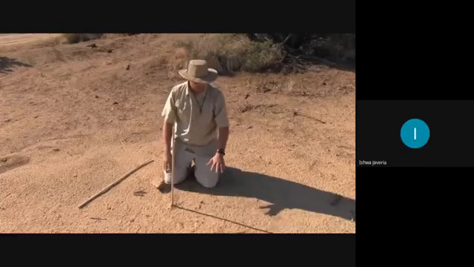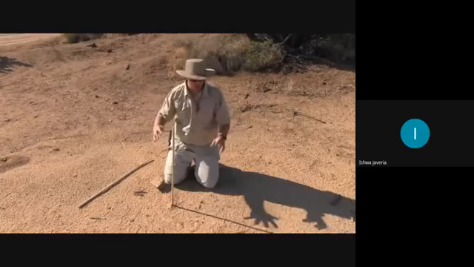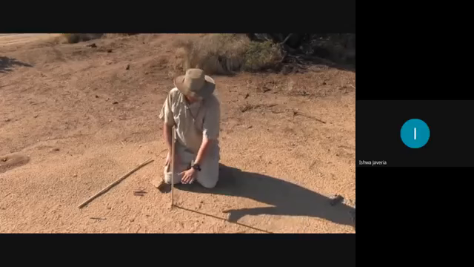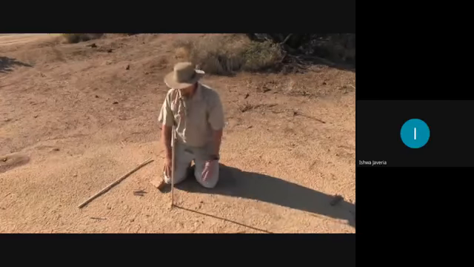Now when you do this, you want to make sure it's in a nice open area where there's no shade. And you also want to make sure the dirt is nice and smooth. And I'll show you why in just a second.